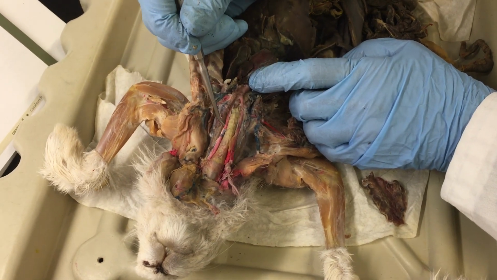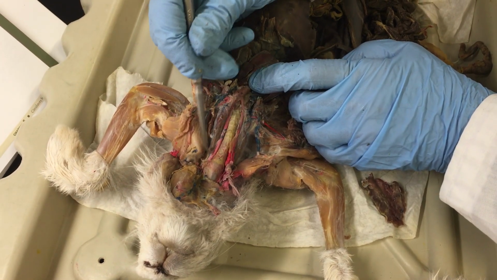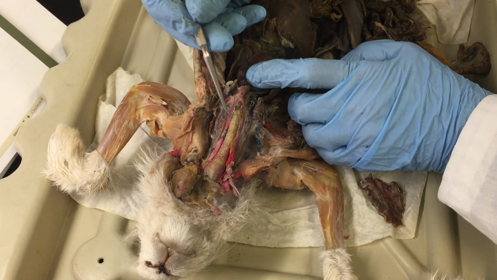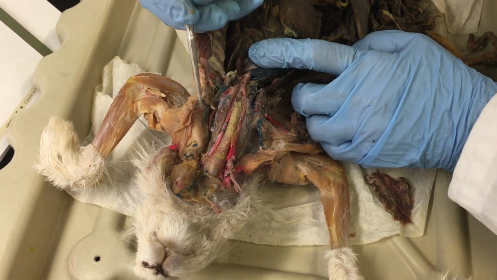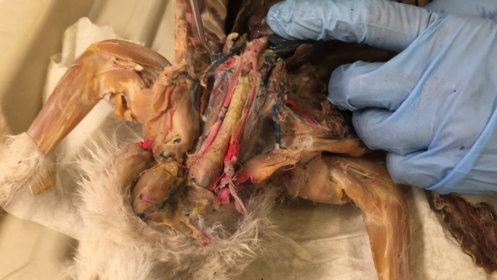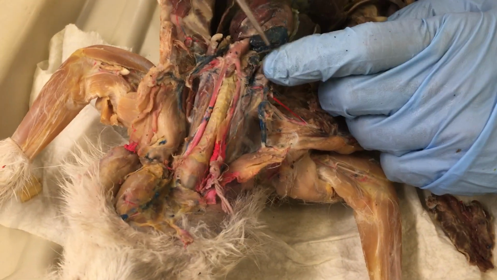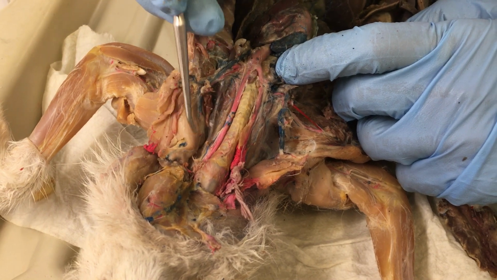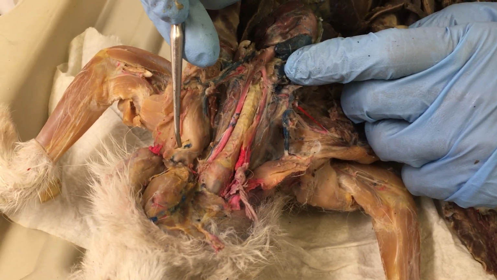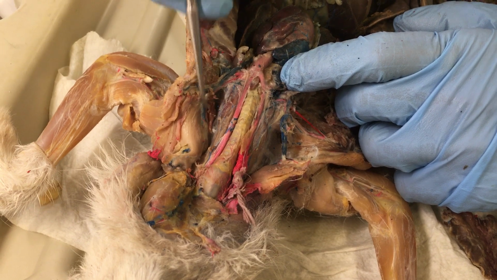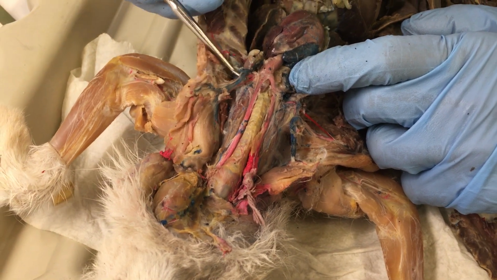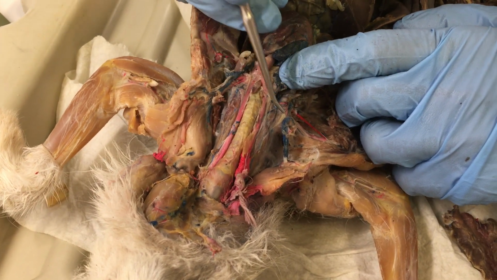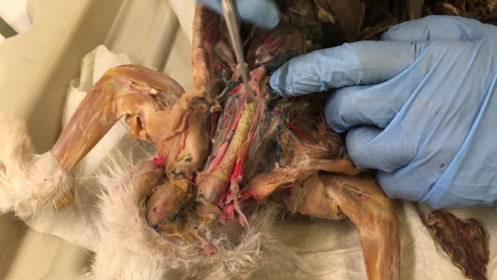This will be the common carotid artery, and this will go up to the brain to bring oxygen to the brain. We also have now in blue the jugular veins, and they bring all the deoxygenated blood from the head into the heart, and they will drain into these big vessels here and here, meaning right and left.